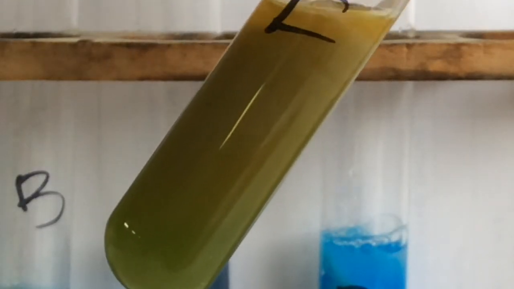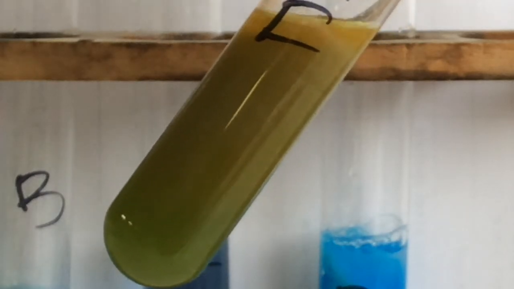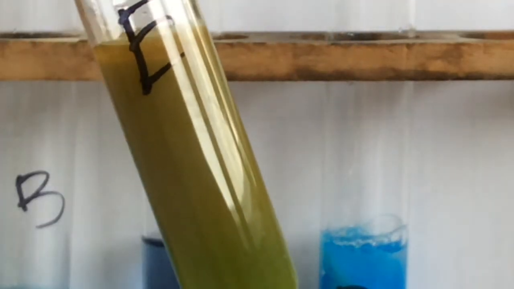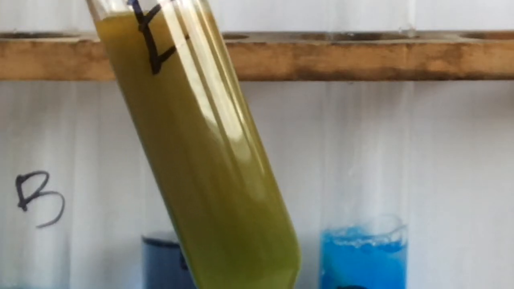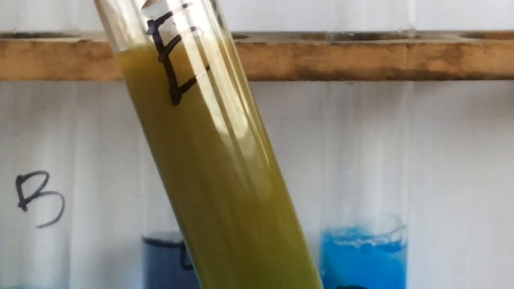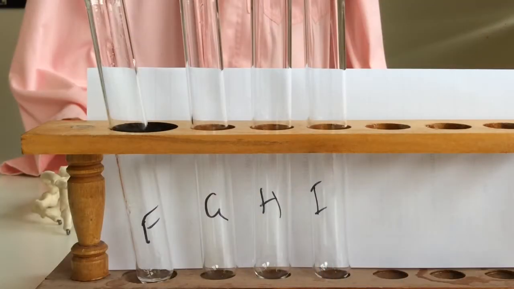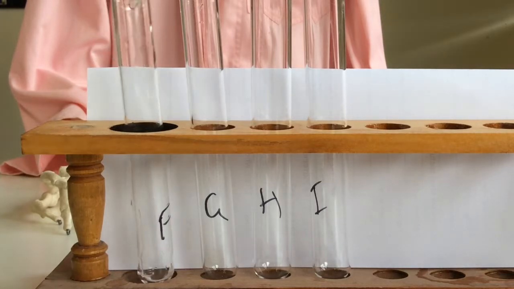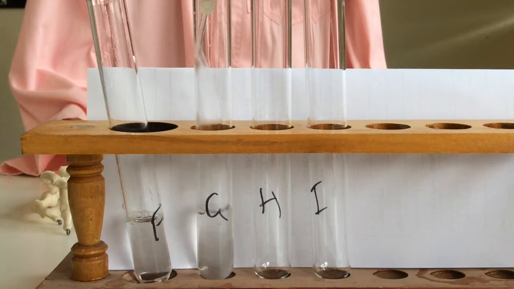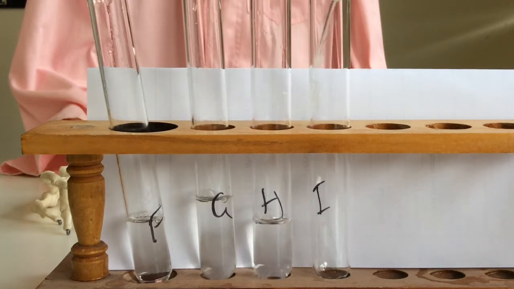Lovely. Move this on back a bit so you can actually see the colour. Hold it towards the window. Lovely. Okay, the next 4, I'm going to add sodium chloride to each one of them. Nice clear liquid.